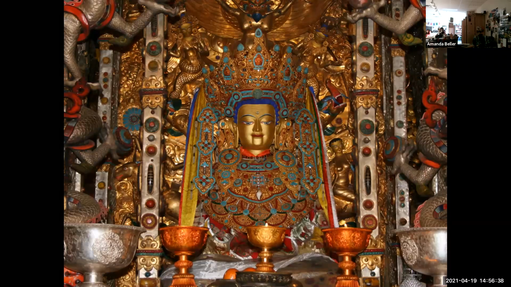So Jowo Rinpoche means wish-fulfilling jewel. That's what this form of Buddha is. He is fulfilling wishes. So wishes could be like a prayer, right?